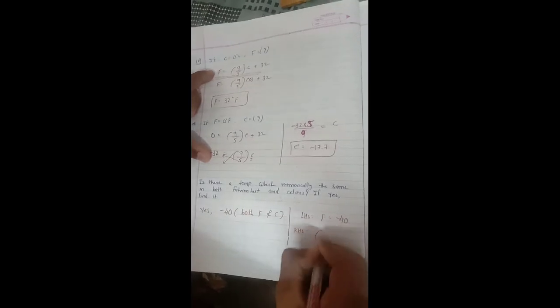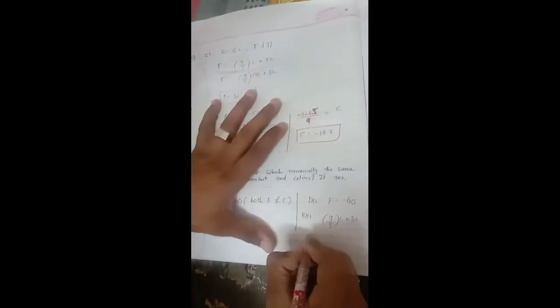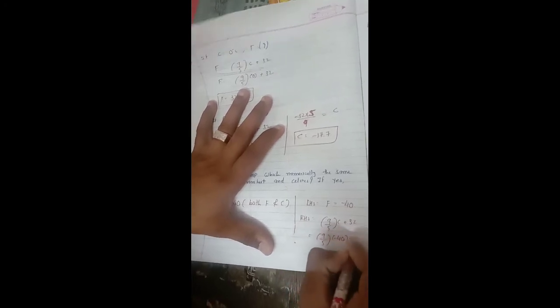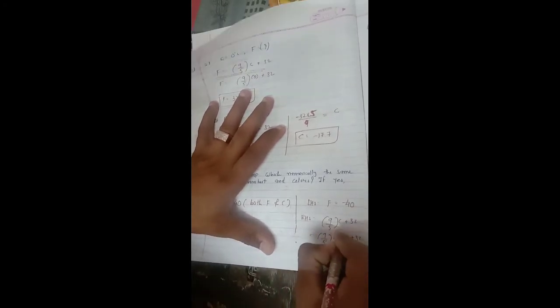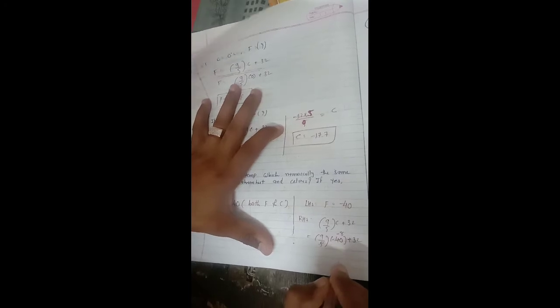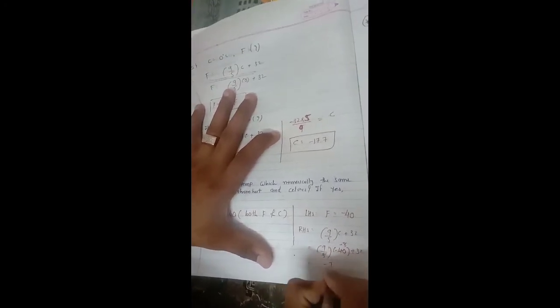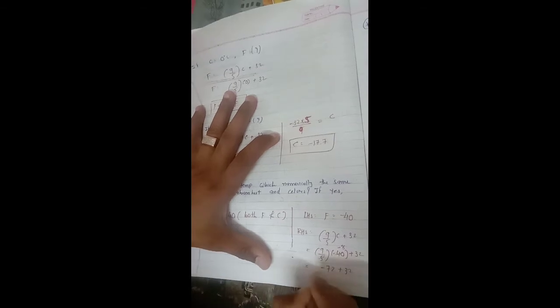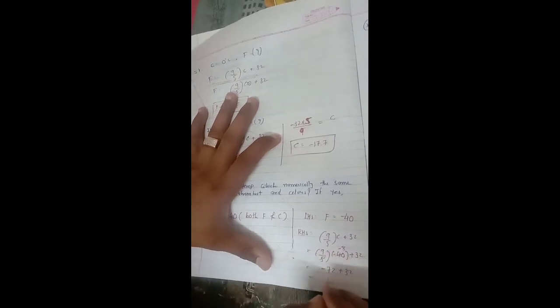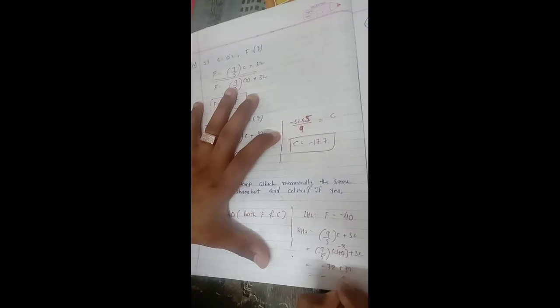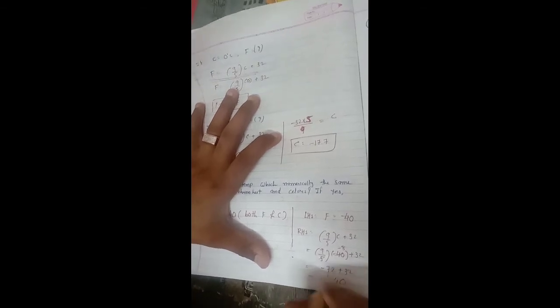Right hand side, 9/5 into C plus 32, which is 9/5 into minus 40 plus 32. 5 eights are 40, 9 eights are 72, 72 plus 32. Minus plus minus, do minus, bigger sign minus. 72 minus 32 is 40, so minus 40.